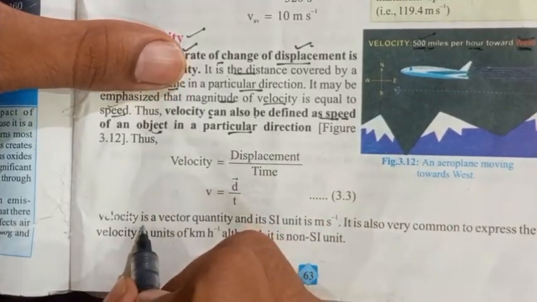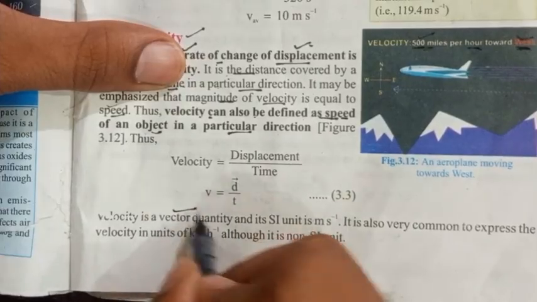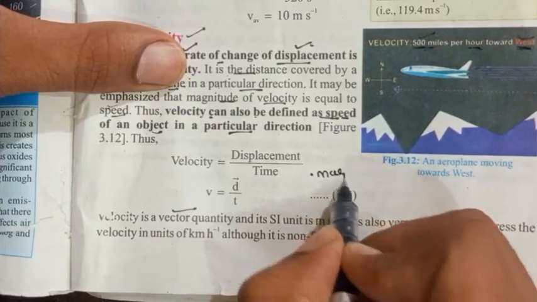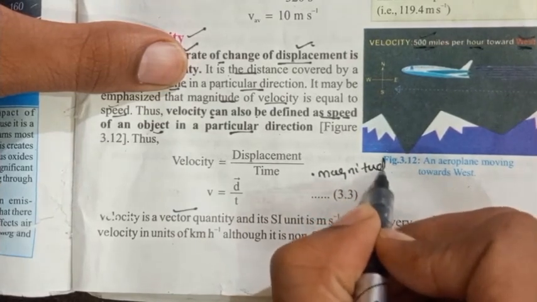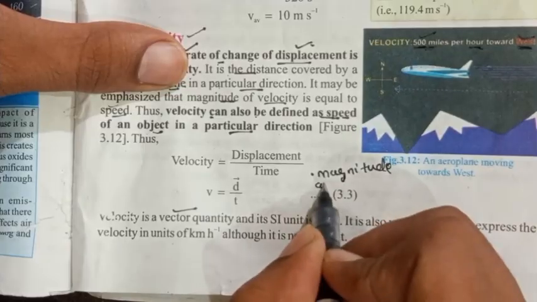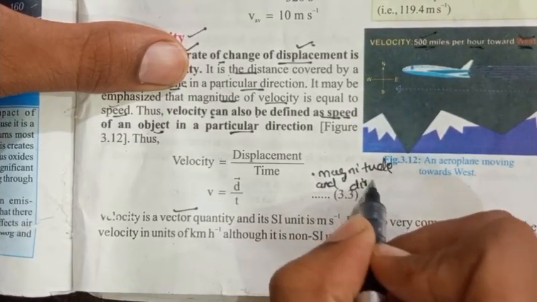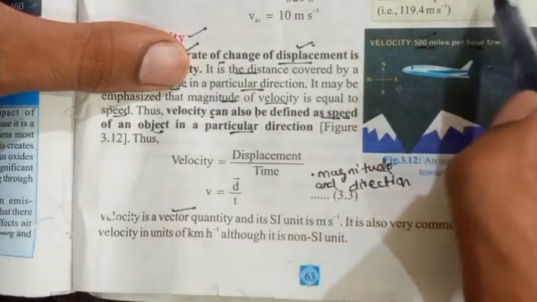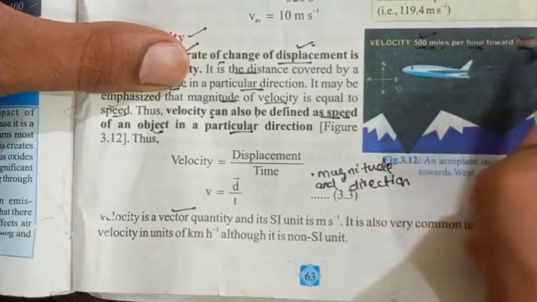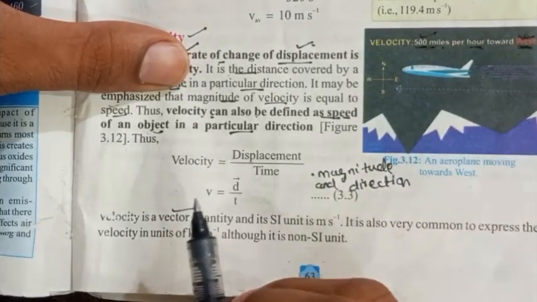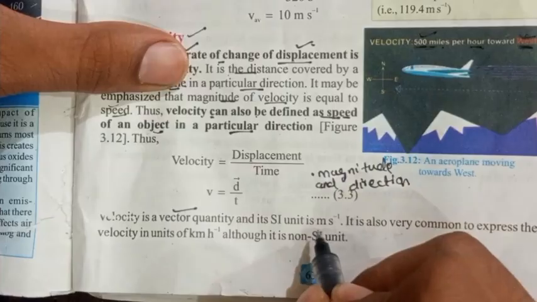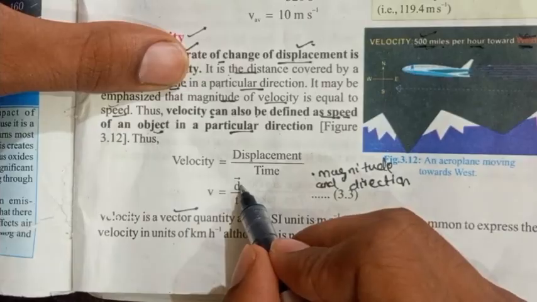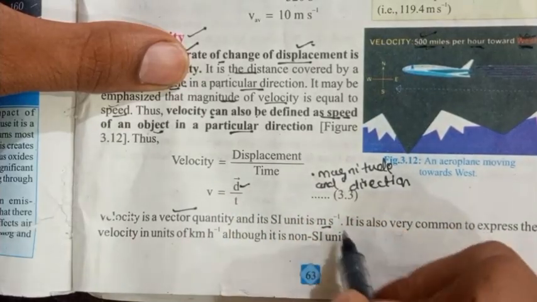As you know, velocity is a vector quantity. What is a vector quantity? Which has magnitude and direction both. Okay, see, this 500 miles is the magnitude and towards west is the direction. So its SI unit is meter per second. Okay, the SI unit of displacement is meter and time is per second.